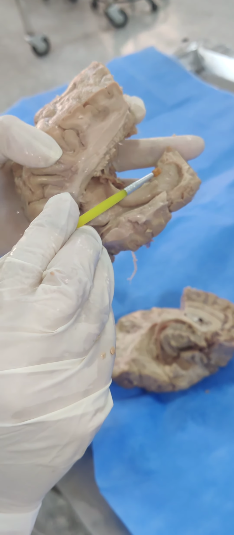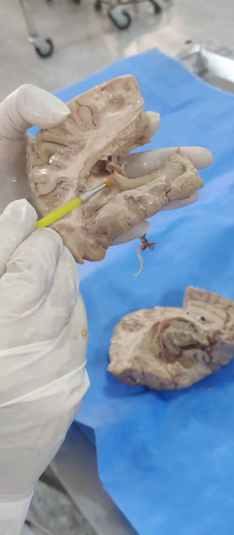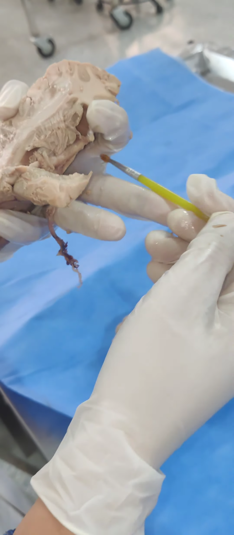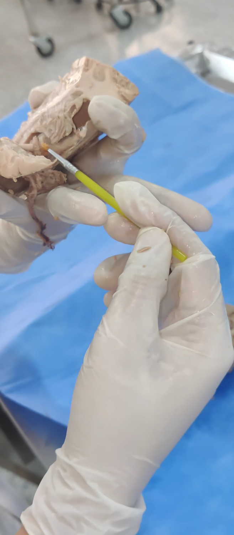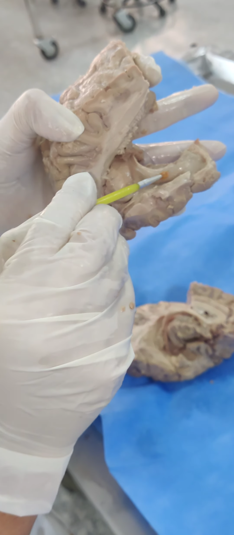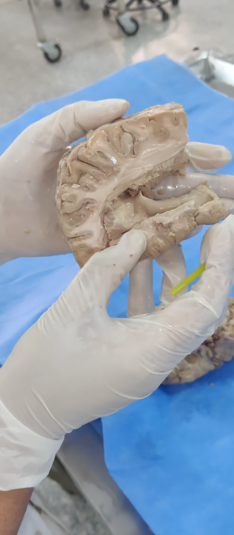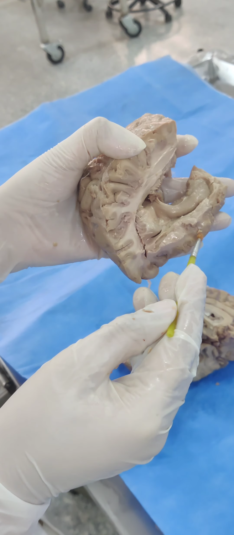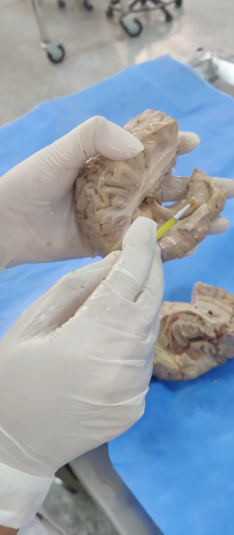So the fibers from this pes hippocampus are going towards the fornix. These are forming the fornix over here. These are the fibers of fornix arising from the pes hippocampus. So in the specimen we can easily identify the inferior horn with the help of this hippocampal area.